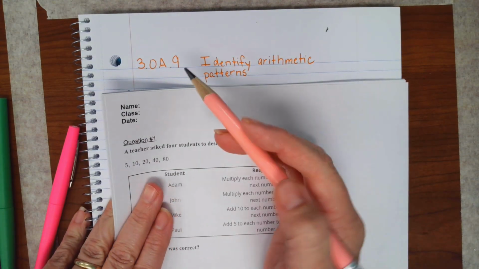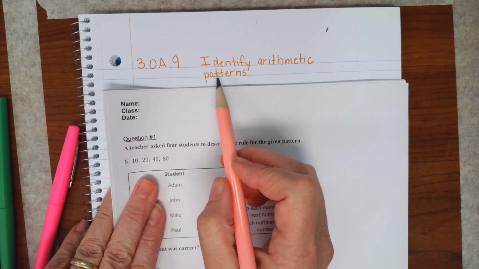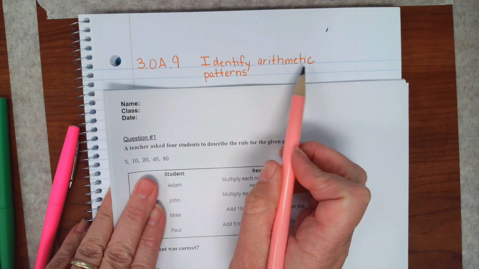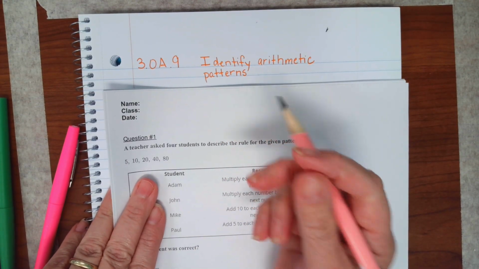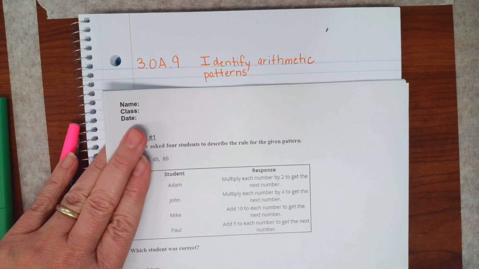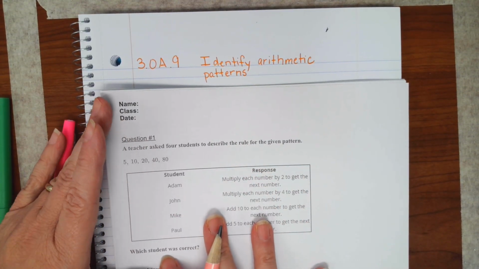All right, ladies and gentlemen, today we're going to be focusing on the standard 30A9, which is identifying arithmetic patterns. And yes, that's hard for Miss Agraff to say. So we've been learning how to take computer tests, and that means that we have to use lined paper to be able to write down our answers and to work out our problems.